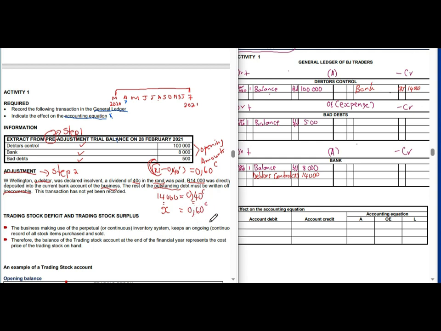We use the cross multiply method: 14,000 multiplied by 0.60 gives 8,000 rand, and that equals x multiplied by 0.40, so 0.40 x.